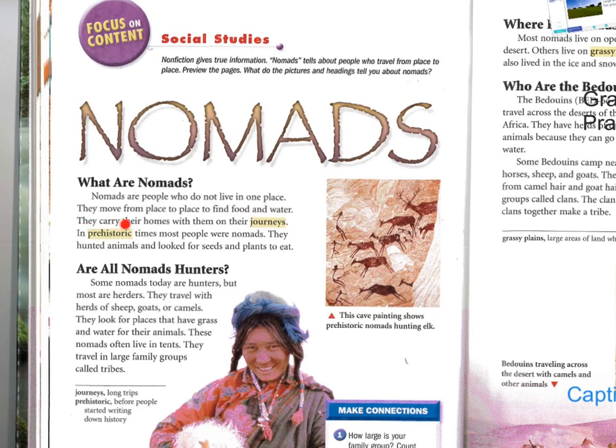They move from place to place to find food and water. They carry their homes with them on their journeys. In prehistoric times, most people were nomads. They hunted animals and looked for seeds and plants to eat.